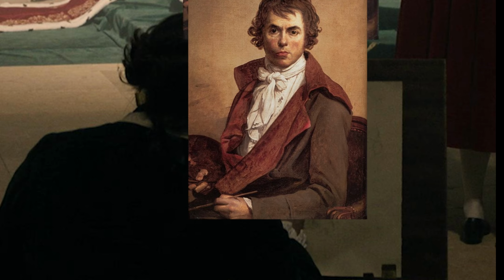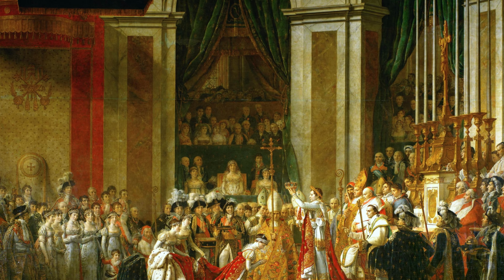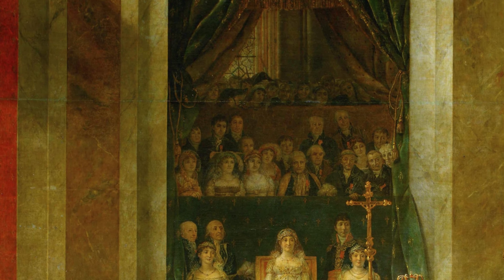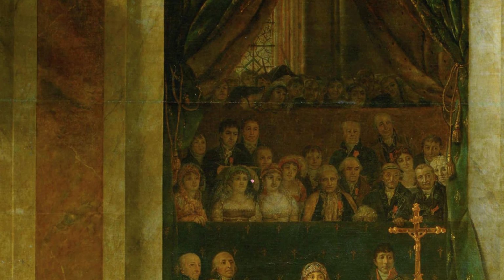David is putting himself into the painting. Look at this place in the painting. He is also taking a brush to record the scene in the painting. The details in the movie are similar to those in the painting.